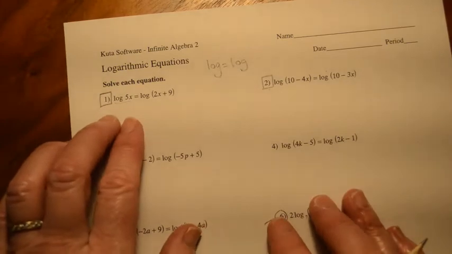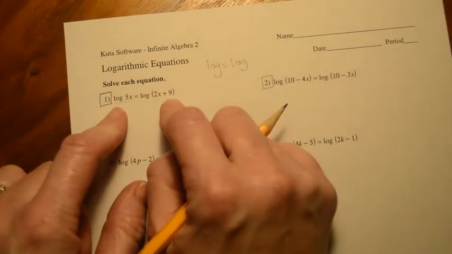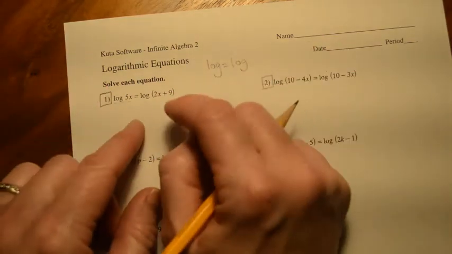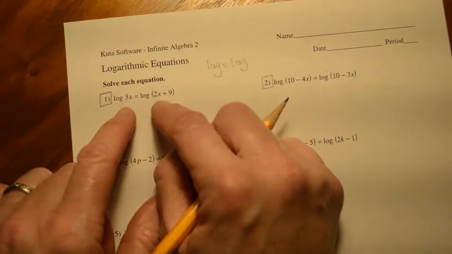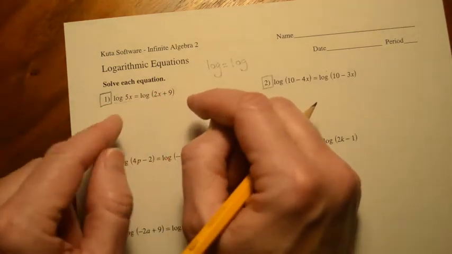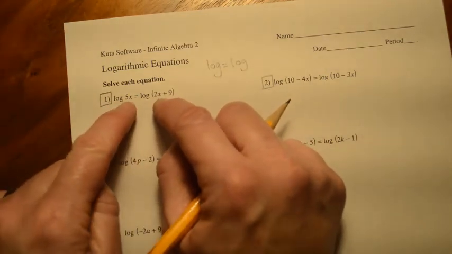All right, so we have log of 5x equals log of 2x minus 9. What we're going to say is, well, no, we actually have to talk about one-to-one right now. The only way that I can take log of something and get log of something else is if these things are equal.